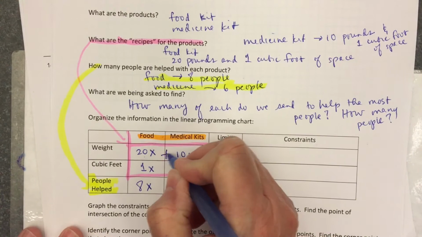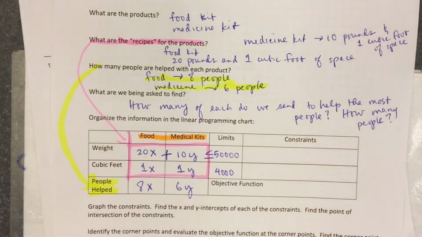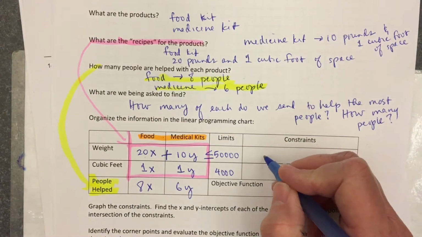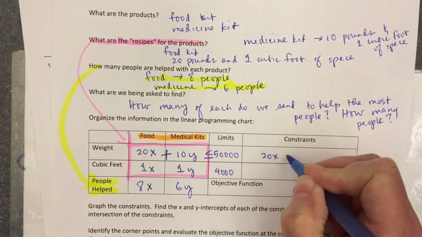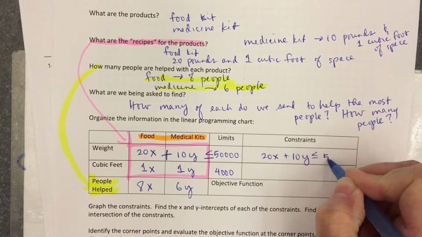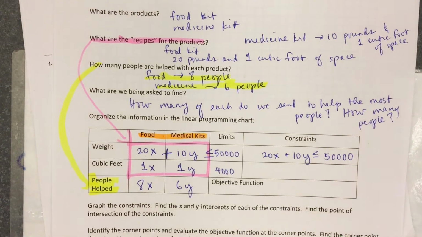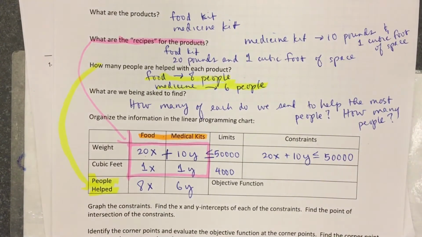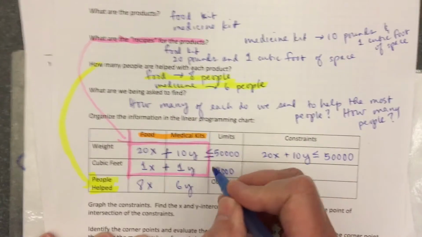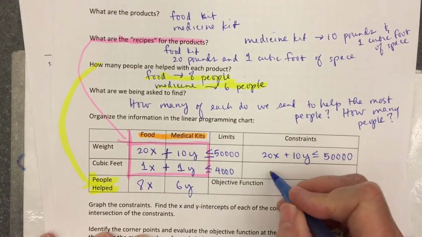20x plus 10y is less than or equal to 50,000. The weight of the food plus the weight of the medicine has to be less than or equal to the total weight the airplane can hold. For the cubic feet, I'll read that straight across. 1x plus 1y is less than or equal to 4,000.